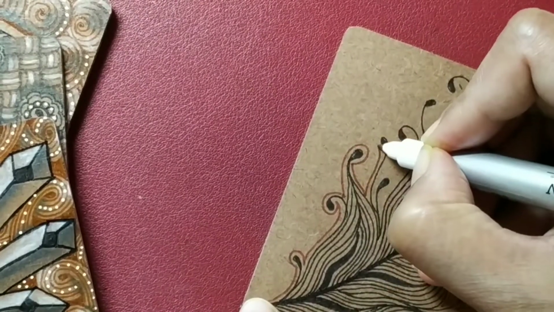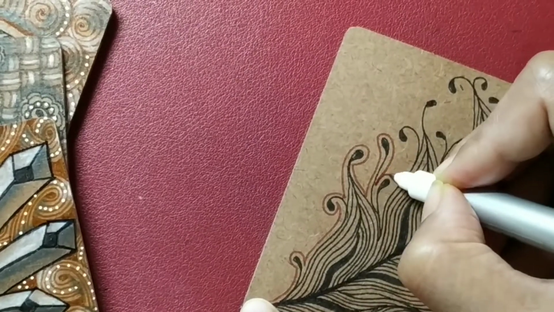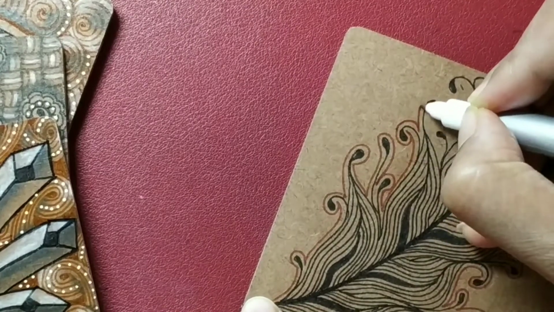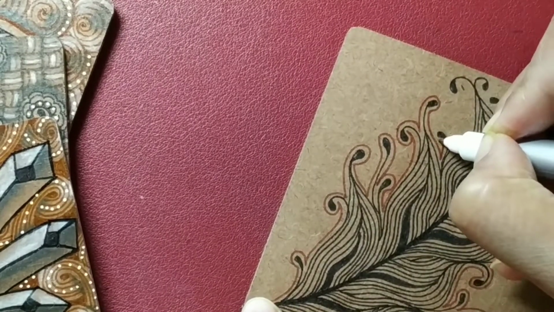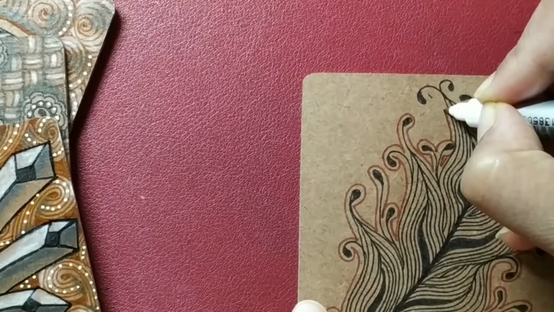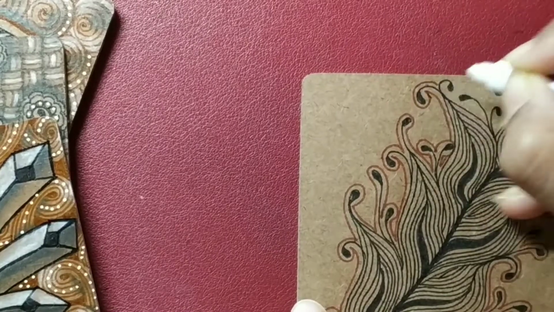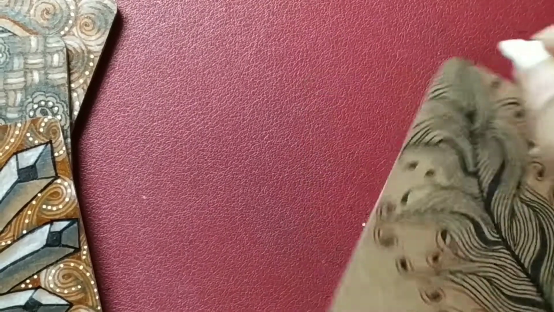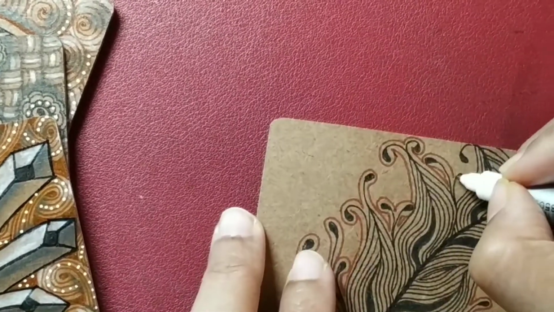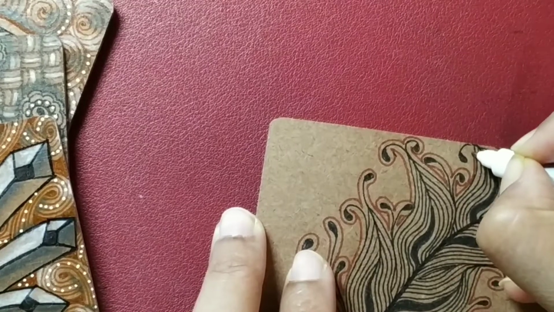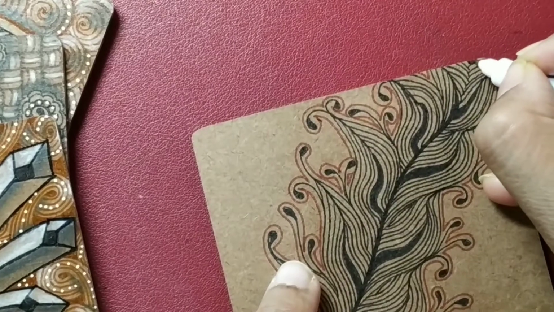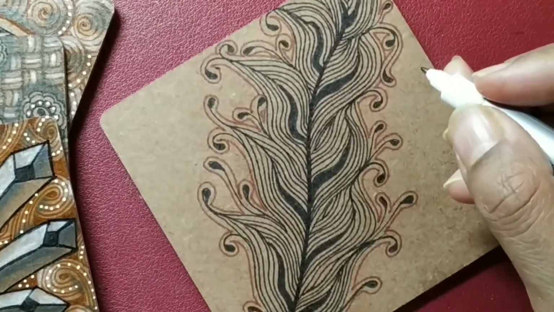So go slow, take your time. Consider each fescue, aura it along the feather fall. Yeah, and I think we are done. So now I'm going to add one or two more layers.